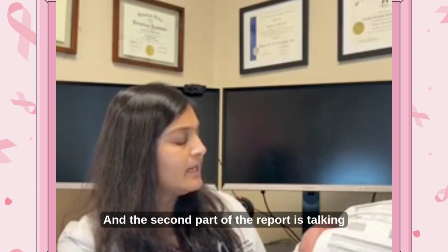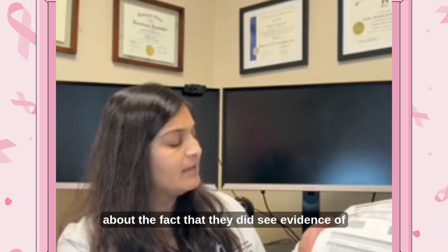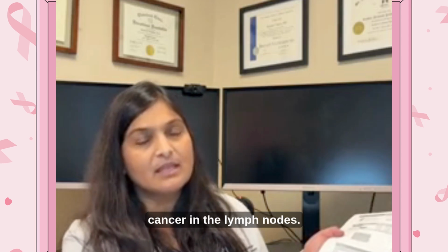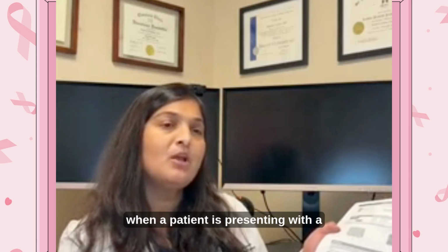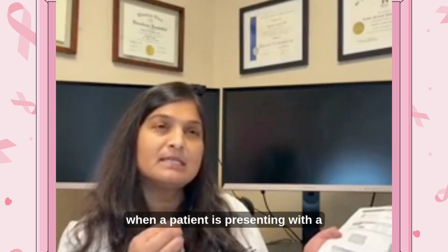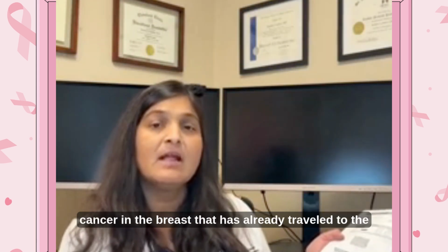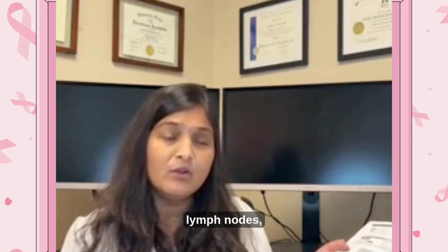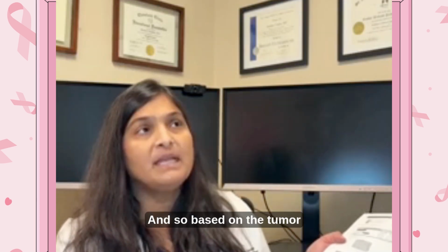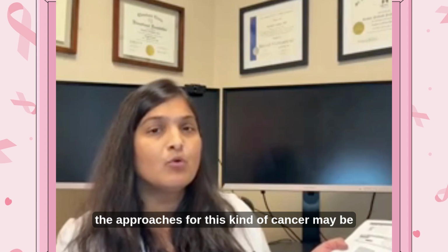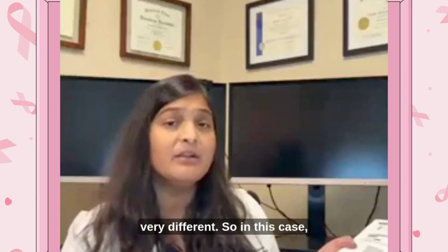And the second part of the report is talking about the fact that they did see evidence of cancer in the lymph nodes. So this is important to know, because when a patient is presenting with a cancer in the breast that has already traveled to the lymph nodes, that automatically makes it at least a stage 2. And so based on the tumor biology, the approaches for this kind of cancer may be very different.